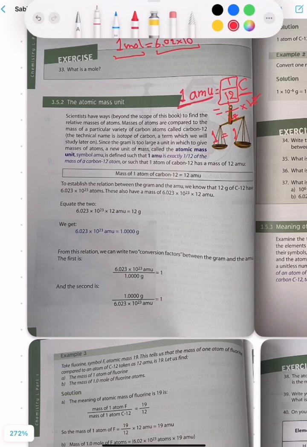If you want to change from AMU into grams or from grams into AMU, what is the relationship between them? You have to know that the Avogadro number of AMU is equal to exactly 1 gram. This is your relationship. You have to memorize it.